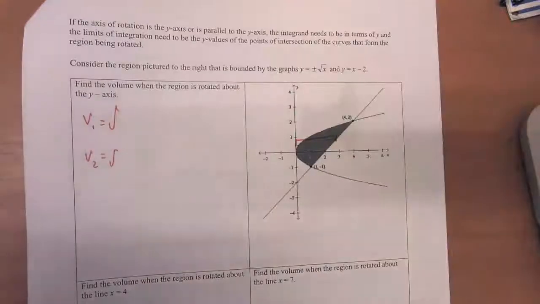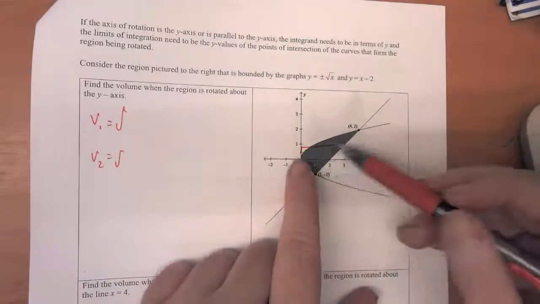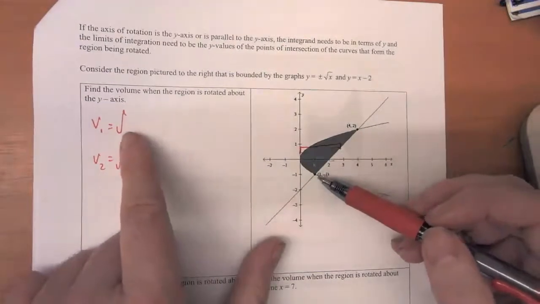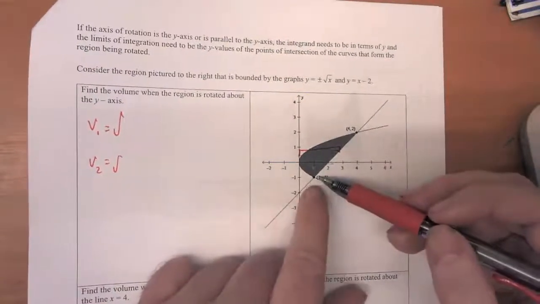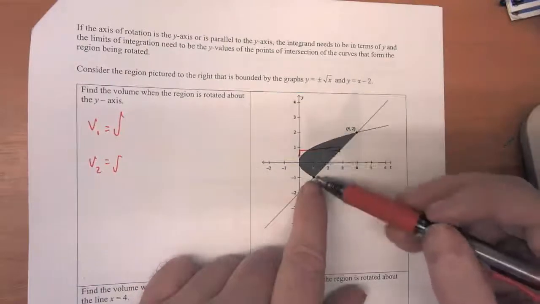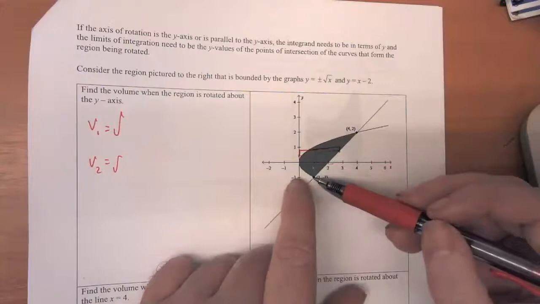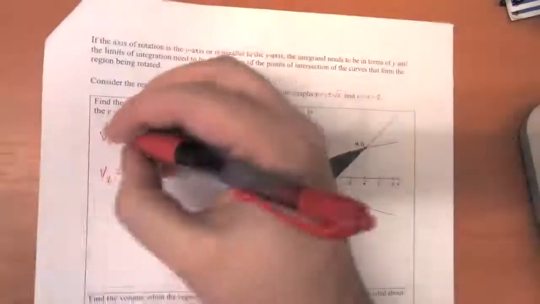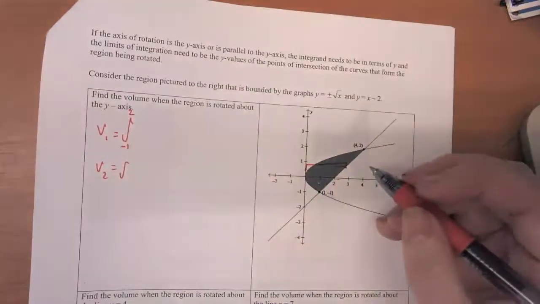But we've got to think a little bit differently about our bounds of integration and what we're going to be integrating. Before, we were thinking about the left and right-hand sides. This time, we're going to think about the y values of the top and bottom. This is going down as far as -1, and going up as far as +2. So this is going to be -1 and +2.